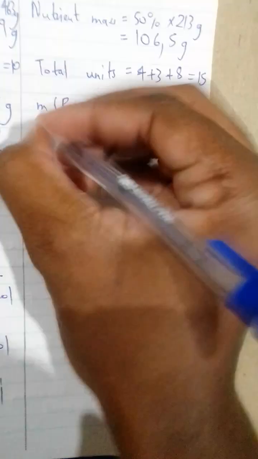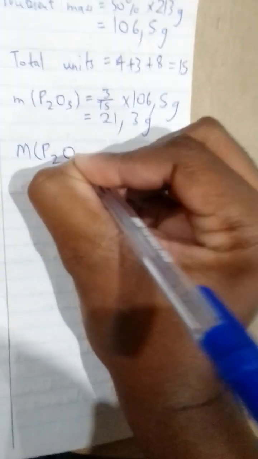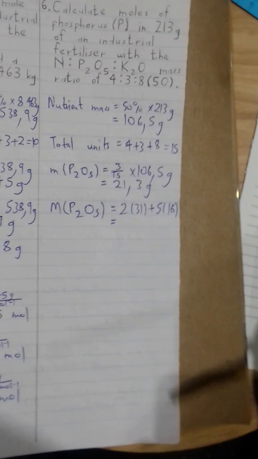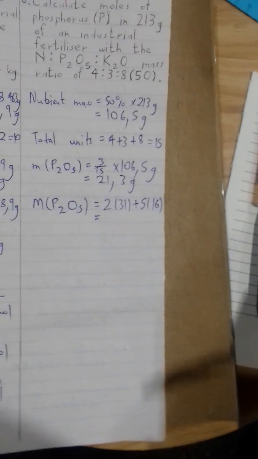Now we need to calculate the number of moles of phosphorus. So we can calculate the number of moles of P2O5. First, we need to calculate the molar mass of P2O5. 2 times 31 plus 5 times 16, 142 grams per mole.